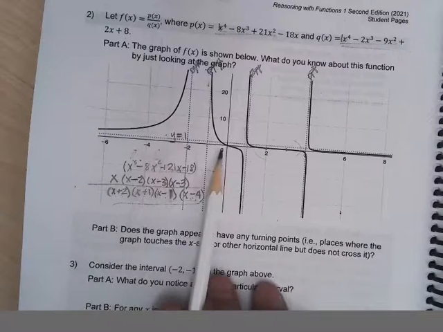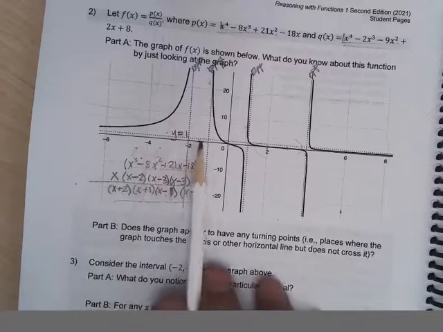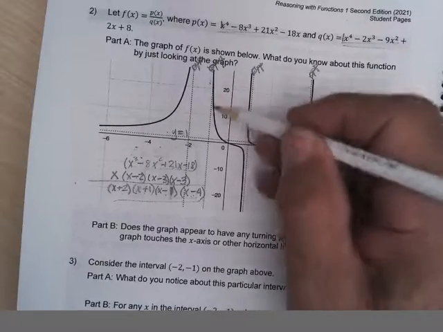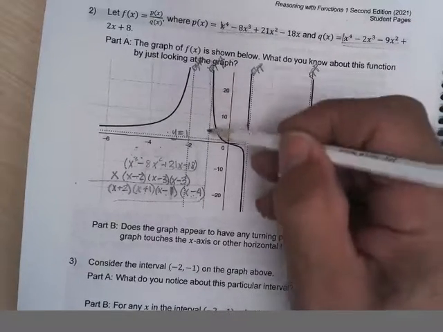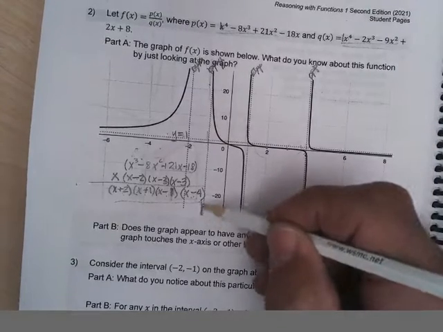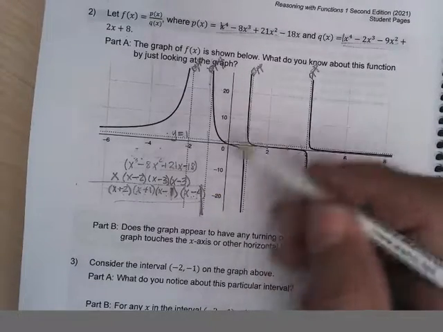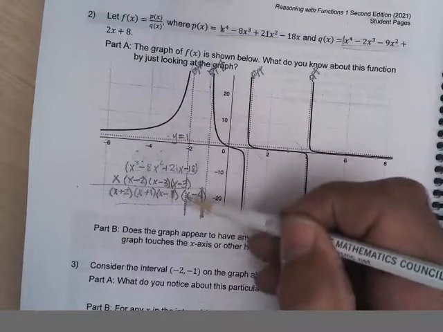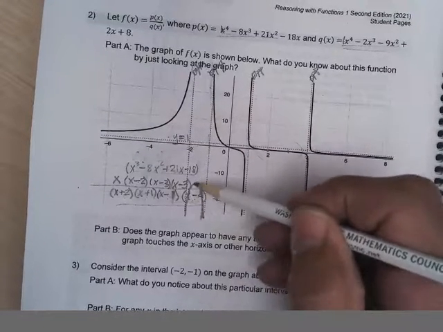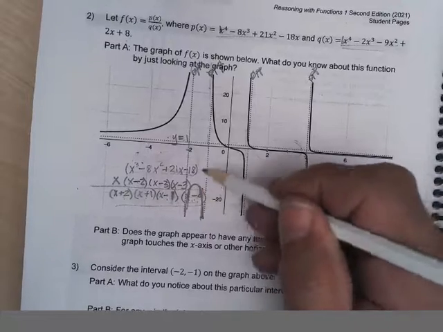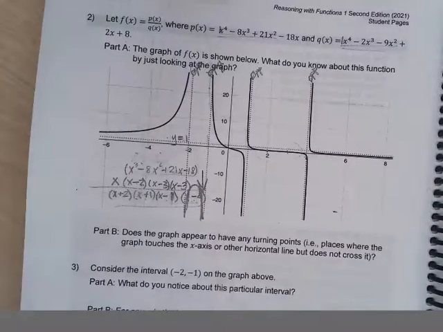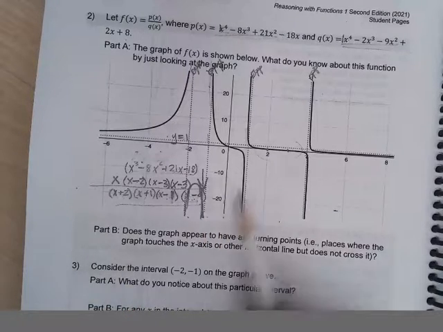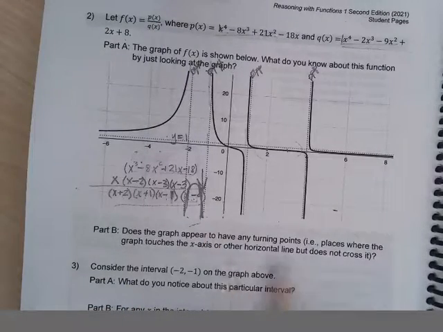What I do notice is I don't see anything between minus 2 and minus 1. And if it goes opposite directions, if it's going up on this side of minus 1, it must be coming from below on this side. And if it's going up on this side of this one, it must be coming up from below. So there must be something down here, further down than is showing on the graph, below minus 20. So there's some missing part in here.